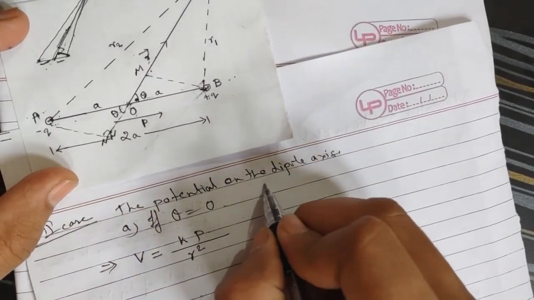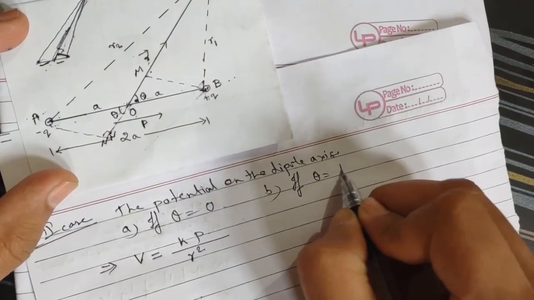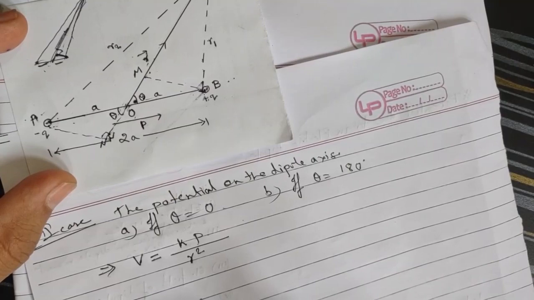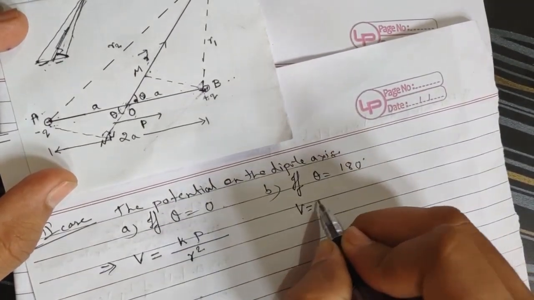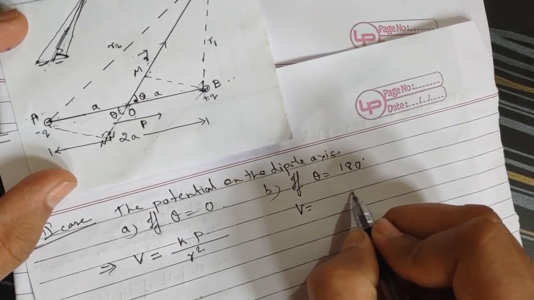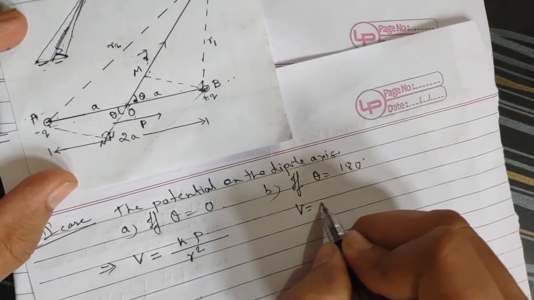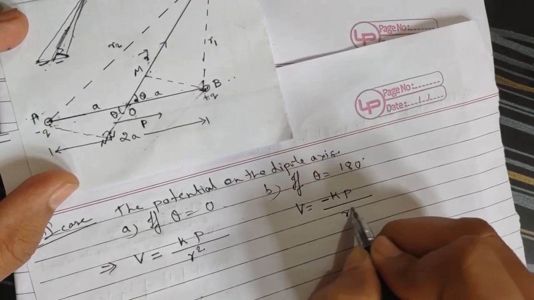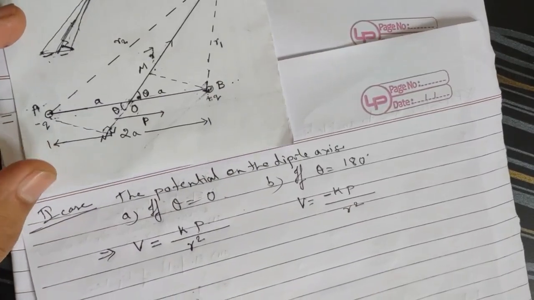In the same way, if it is opposite, that is theta is equal to 180 degrees, in this case V will be Kp R cos 180 by R square, that is, the value will be minus Kp by R square. So one will be positive, another will be negative.